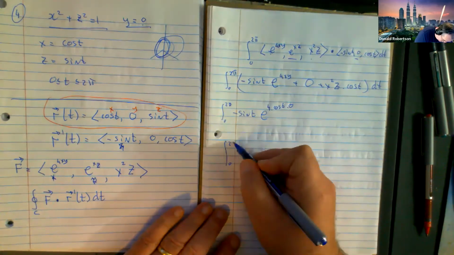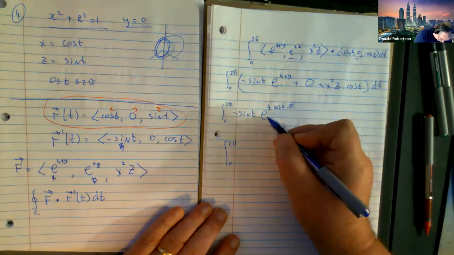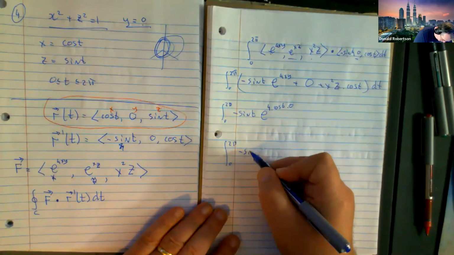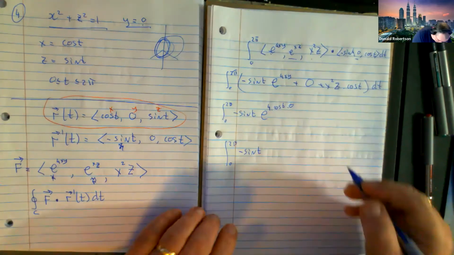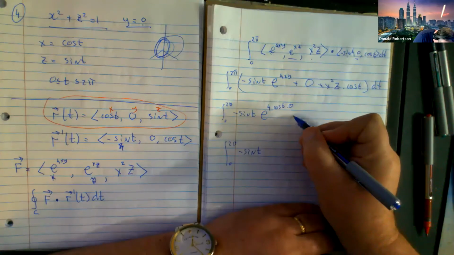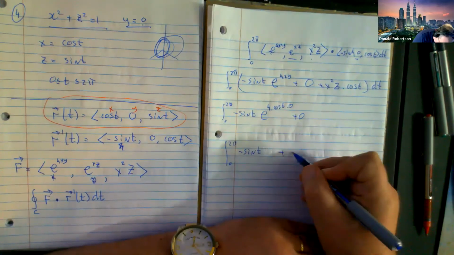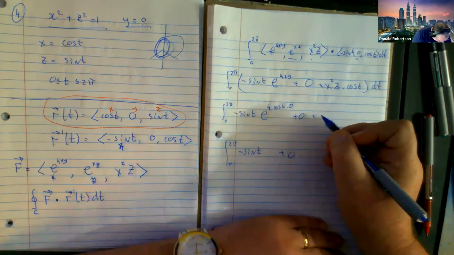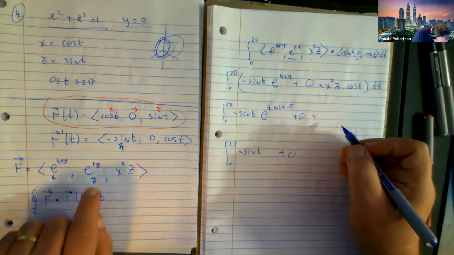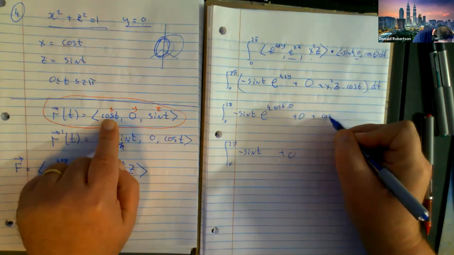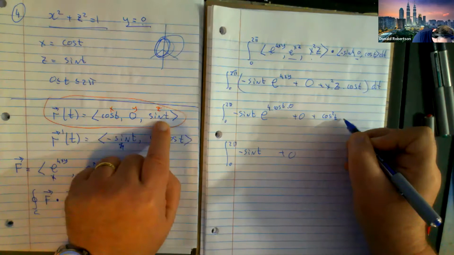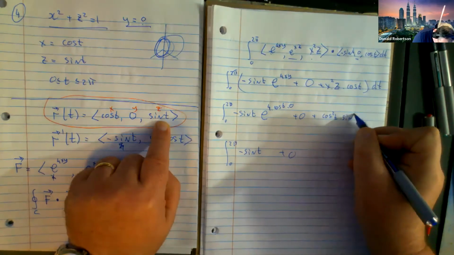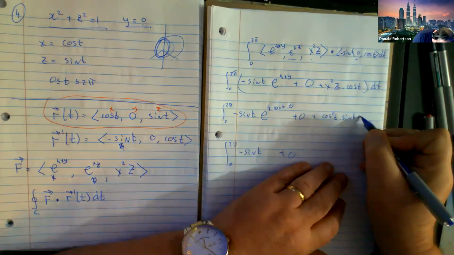So what does that get me? It gets me e to the 0, and e to the 0 is just 1, so that guy gets me negative sine t. The middle guy's nothing. Let's just write him down. And this guy is x squared, which is this guy squared, plus z, which is that guy, times cosine t.